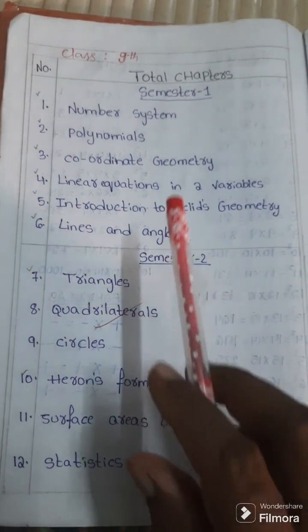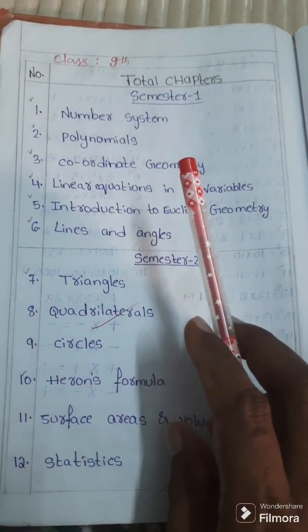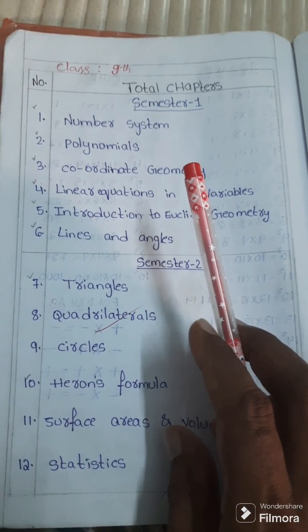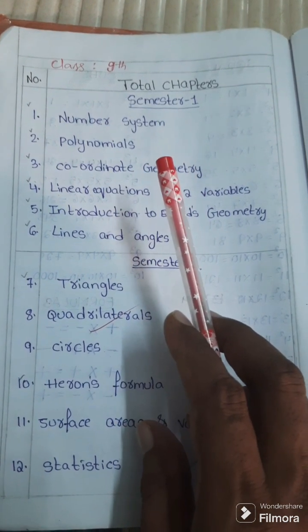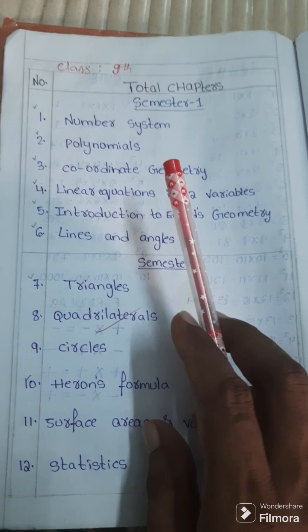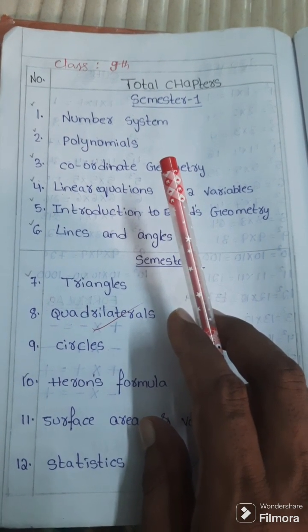Hello children, today we are going to discuss the total chapter information of class 9th. Afterwards I shall explain topic-wise important questions, everything I shall explain.